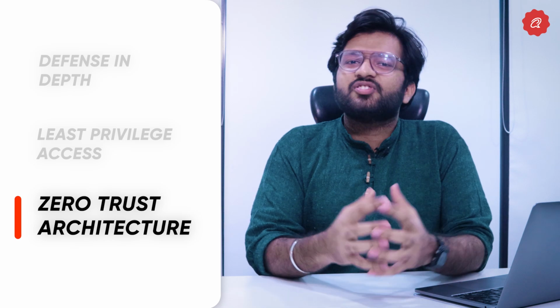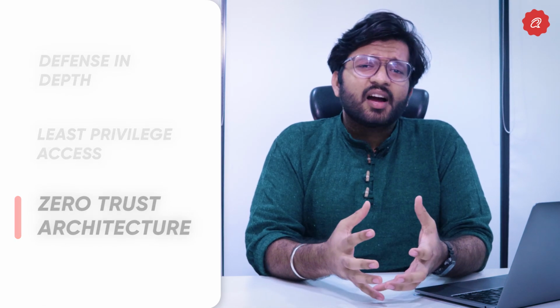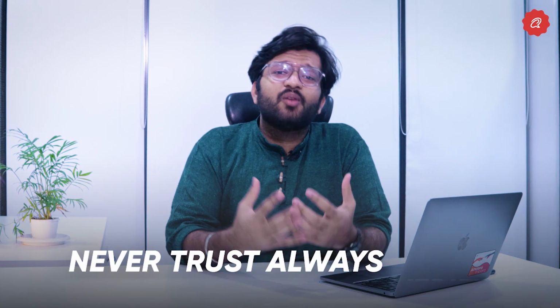Similarly, in cybersecurity, we give the minimum access to our employees, limiting the potential risk and exposure. Now let's talk about zero trust architecture. In zero trust architecture, in short, if I explain, it's just never trust, always verify. We eliminate the traditional trust factors and we make sure that we verify everything every time.